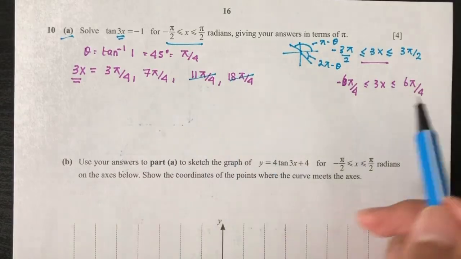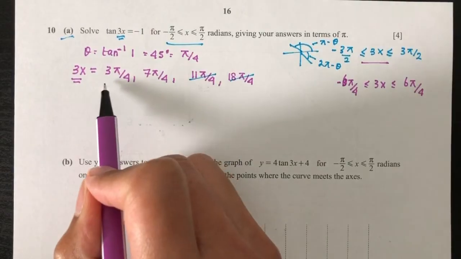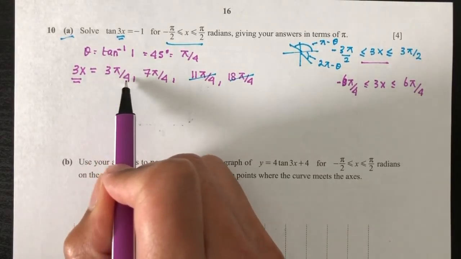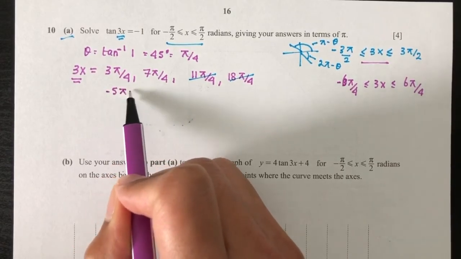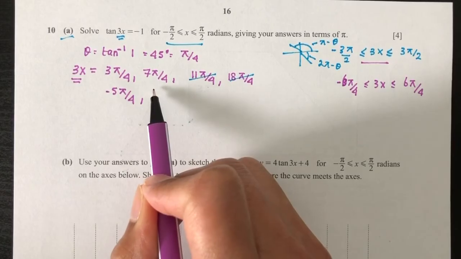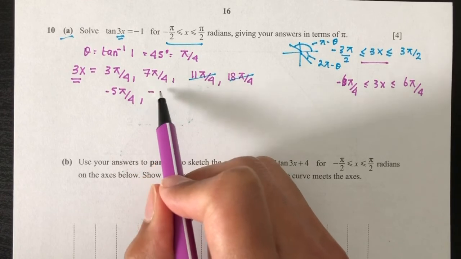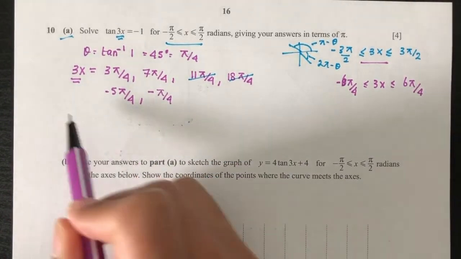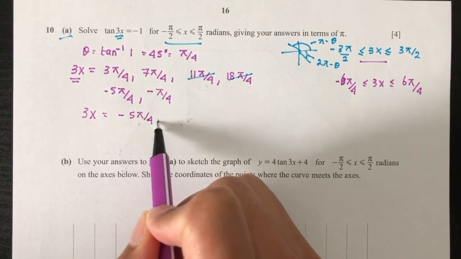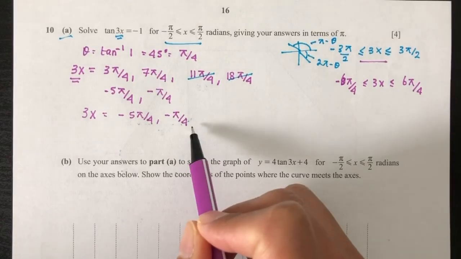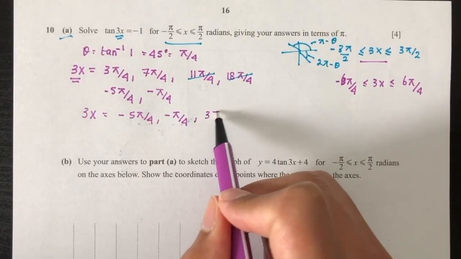So this one will be also outside, but we have to use this to find the one on the negative side as well. So minus 2 pi. So let's do 3 pi over 4 minus 2 pi. That will become minus 5 pi over 4. And then we have minus 2 pi. That becomes minus 8 minus pi over 4. Right. So right now we have 3x is equal to minus 5 pi over 4, minus pi over 4, and that becomes, so we have this one remaining, 3 pi over 4.